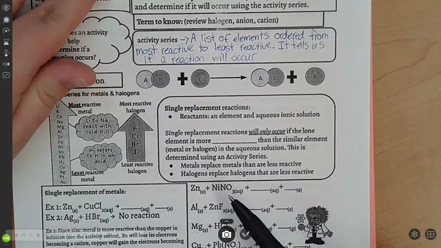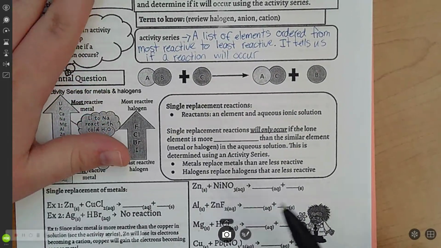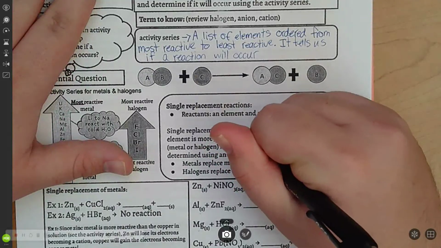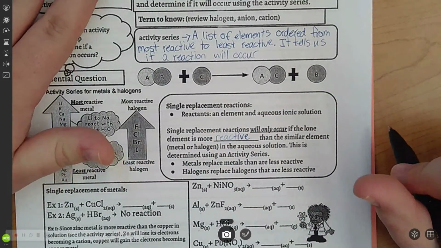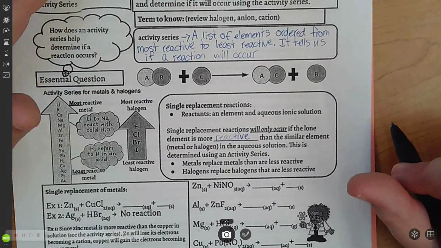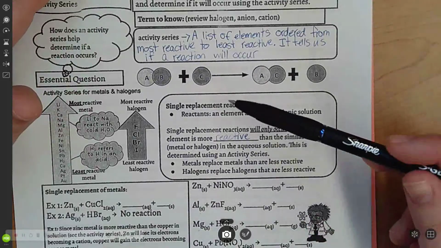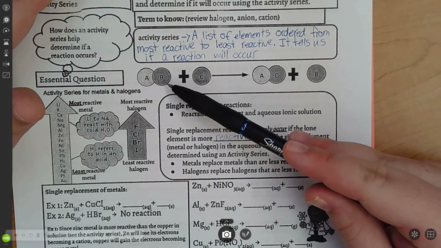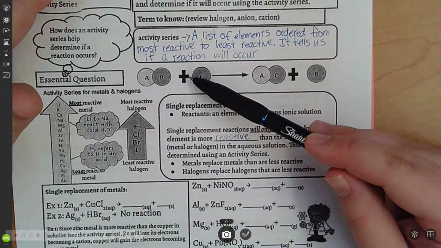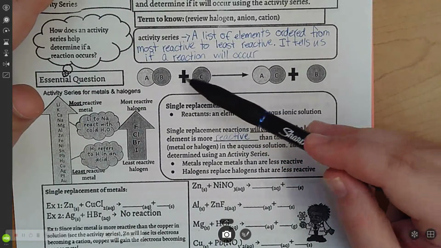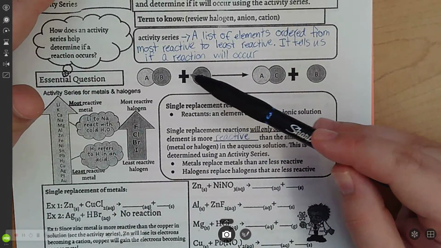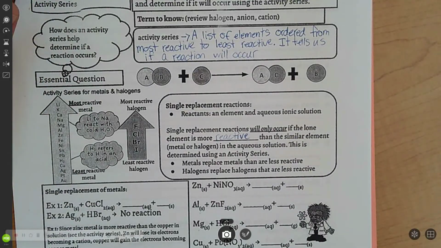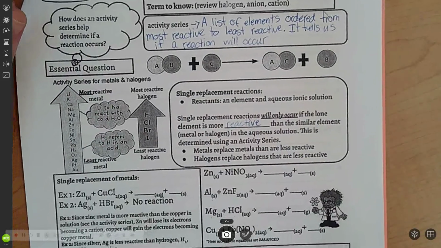These types of reactions will only occur if the lone element is more reactive than the similar element in the aqueous solution. So in this case, it's saying if C is more reactive than B, it's going to take its spot. You can think about A wants to be with C more because it's more attractive. So A will bond with C and kick B to the curb. Let's do an example of what I'm talking about here.